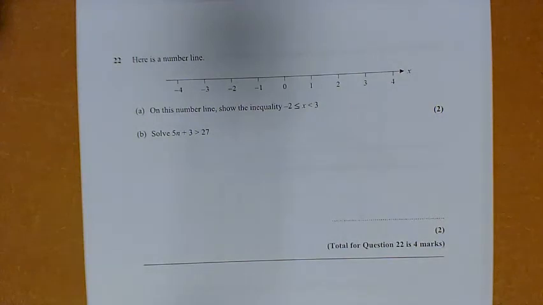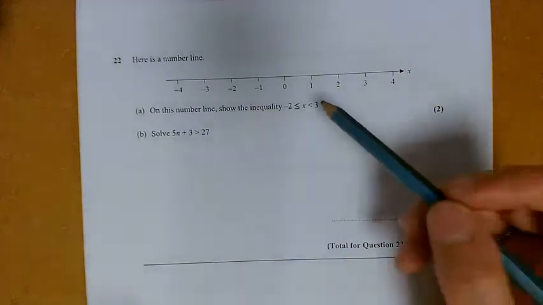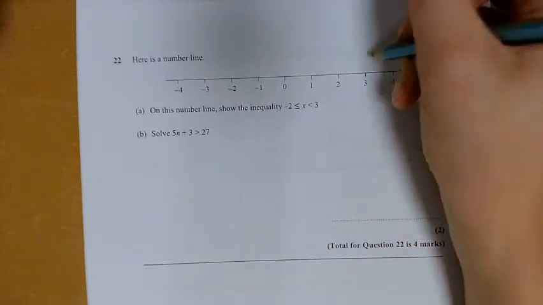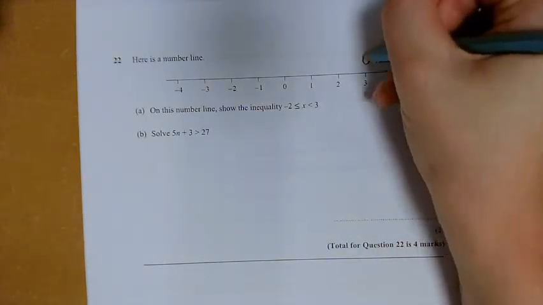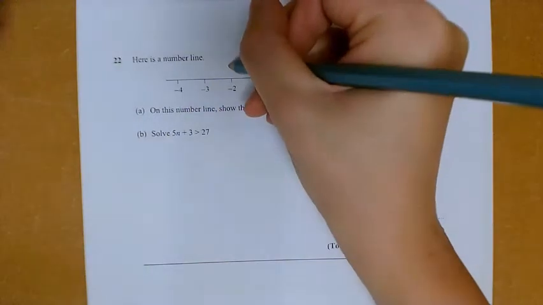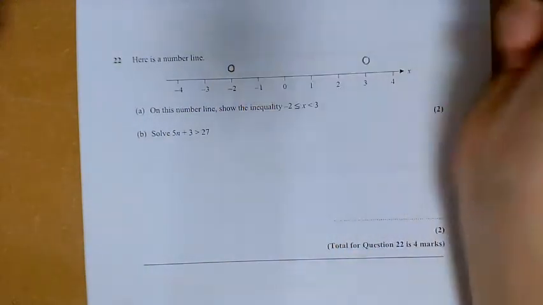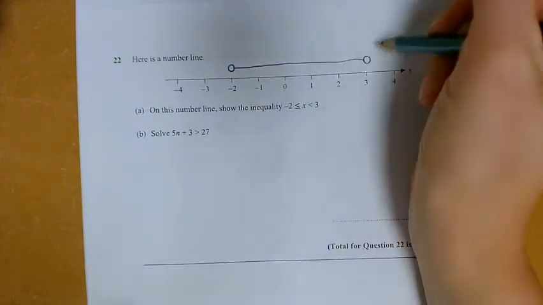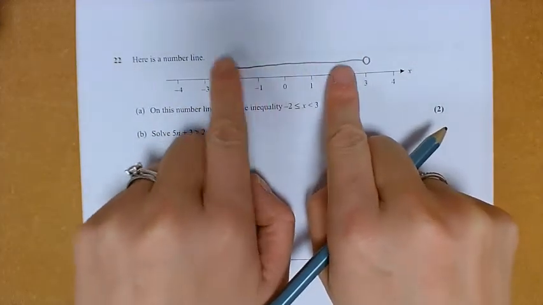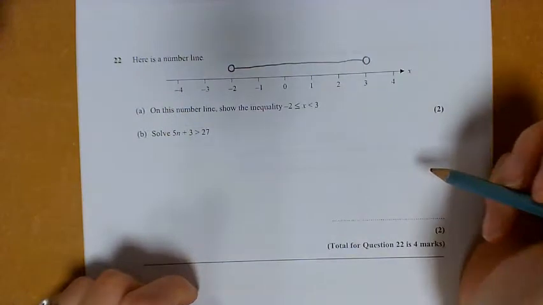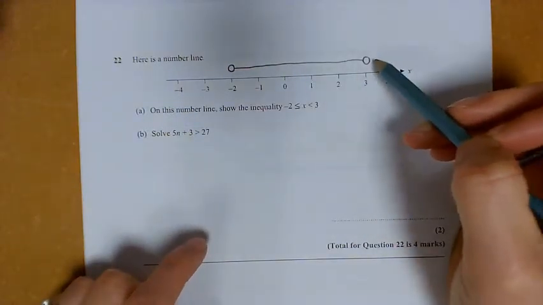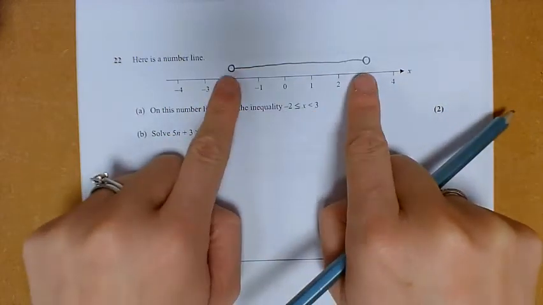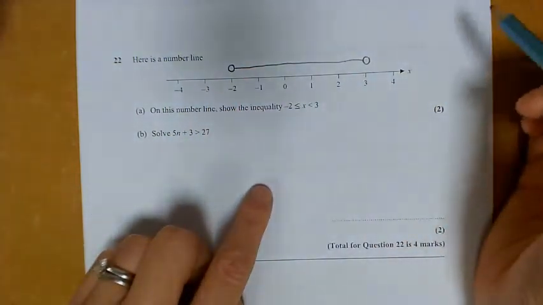Here's a number line. On this number line, show the inequality -2 is less than or equal to x, which is less than 3. So we need to put a circle above 3, and we need to put a circle above -2. This is how we're going to show that inequality, and we join it up with a line. And that shows someone that the numbers that are allowed are in between 3 and -2. If it's just one number that you're given, you just do an arrow. But because we've got a top number and a bottom number, we do a circle above each, and we join it up with a line.